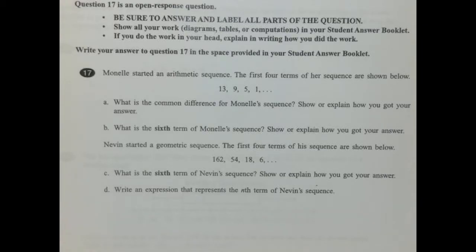Hi everybody. Today we're going to pick up where we left off with the MCAS 2016. It's been a while, I think almost a week since I did the last one. So we're going to start out with an open response question. The idea behind these is to help you get ready for the MCAS this coming spring.